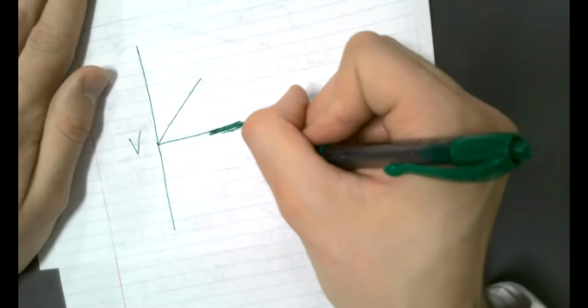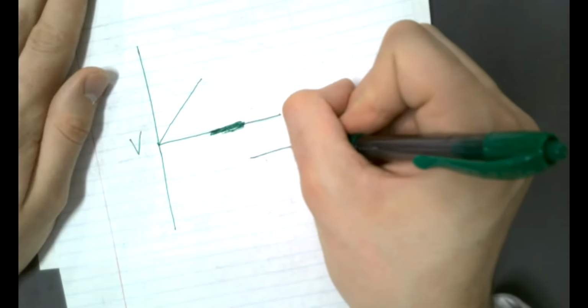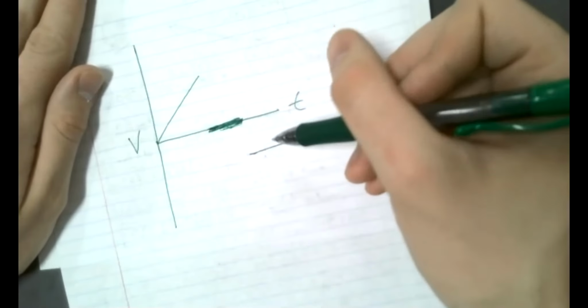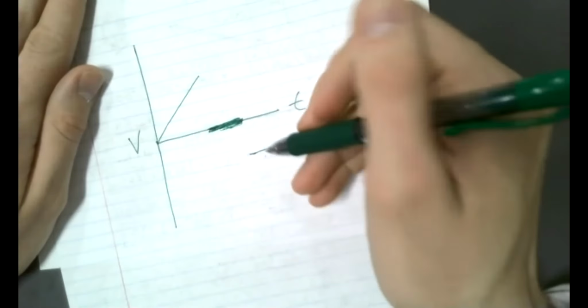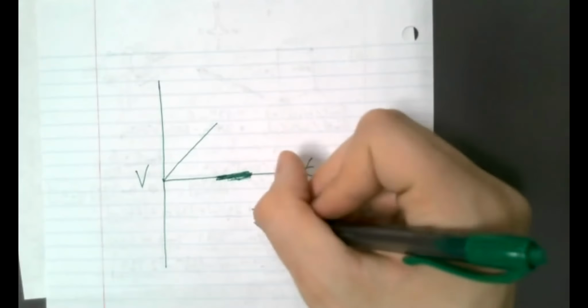Then from C to E, we have a negative constant velocity. Therefore, that's what I like to draw. I'd like to draw something below the zero line, so something negative, and something constant. Okay, remember, a flat line like this on a velocity versus time graph is constant velocity because the value does not change as time moves on. Okay, I know it's slightly slanted, but that's just because I'm a bad drawer.